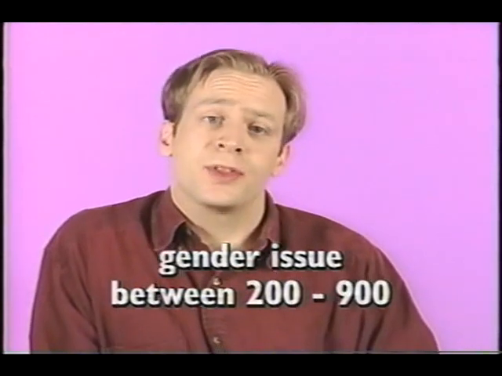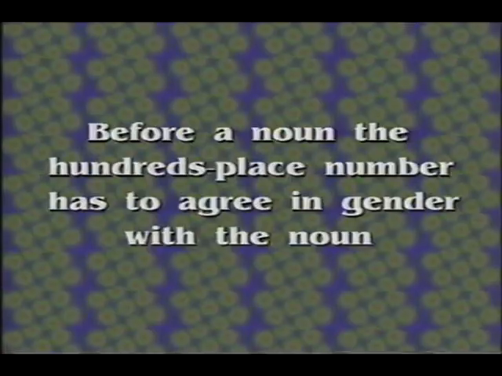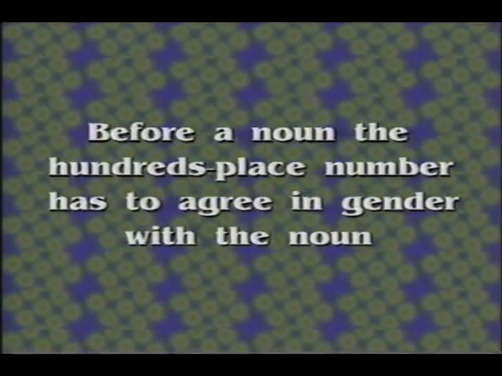There's a gender issue with the numbers between 200 and 900. When you use these numbers before a noun, the hundreds place number has to agree in gender with the noun.